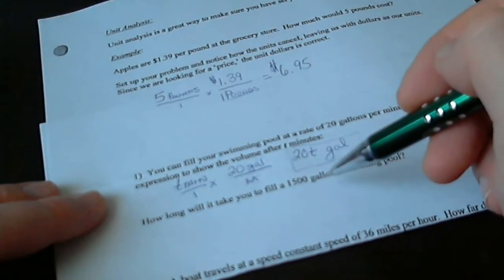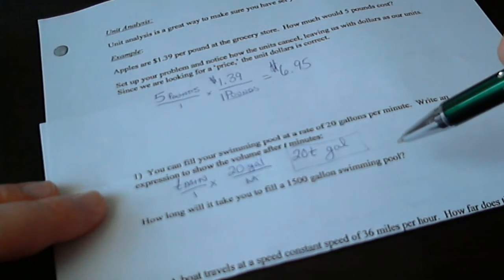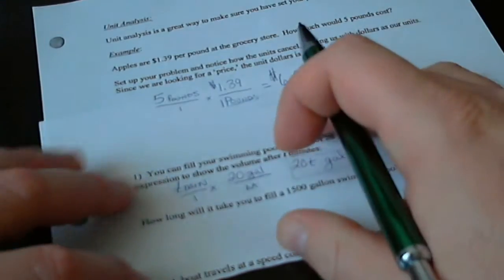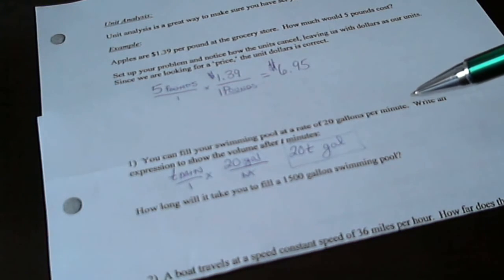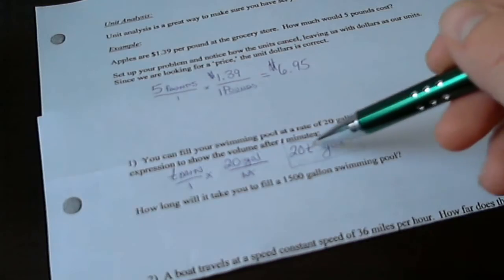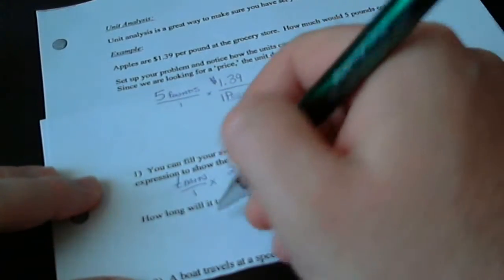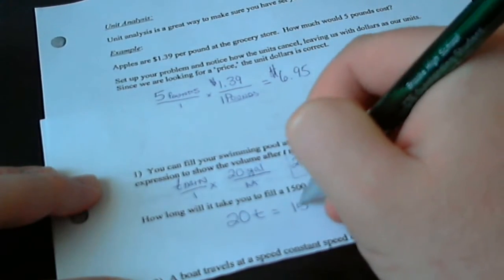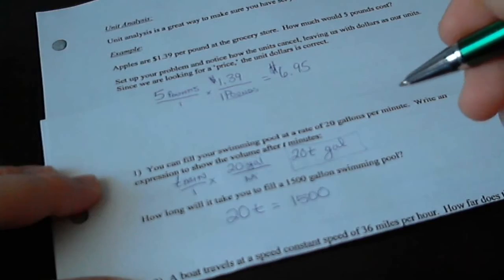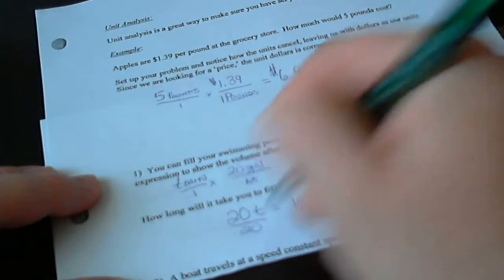So how long will it take us to fill a 1,500 gallon swimming pool? All right, well, if I can do 20 gallons per minute, and this is my time after t minutes, I'm going to set up my equation like this. 20t equals 1,500 gallons, and divide both sides by 20.